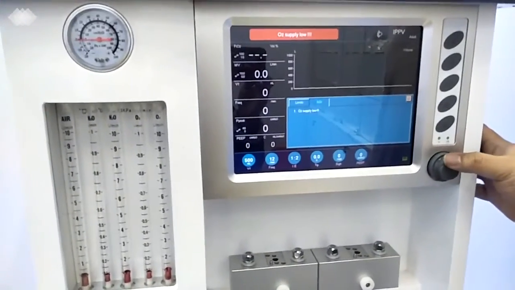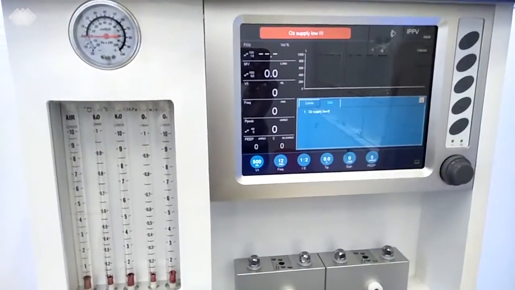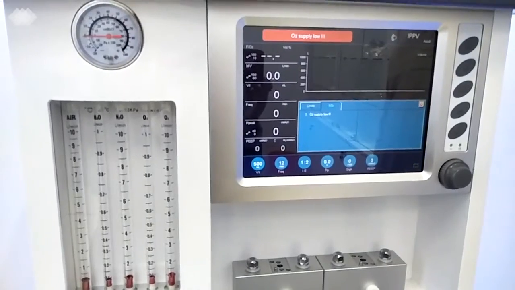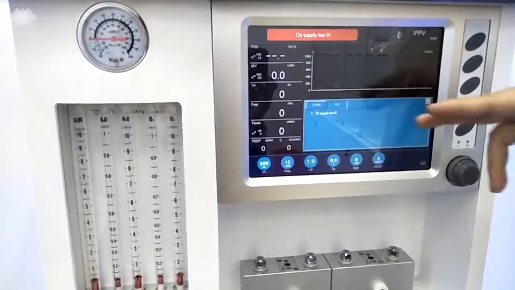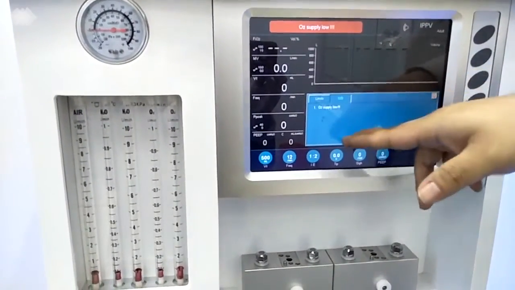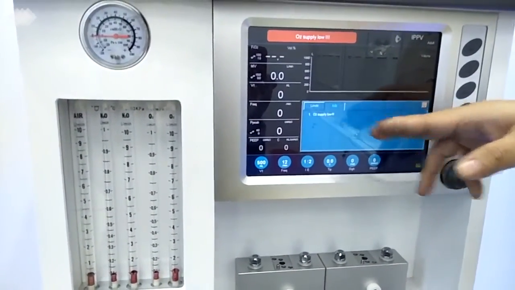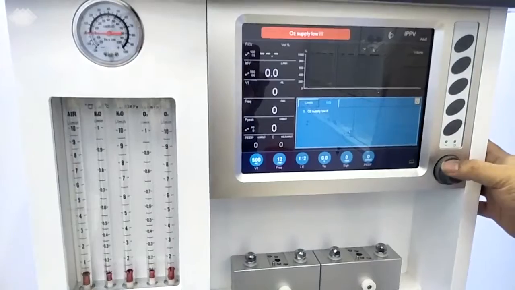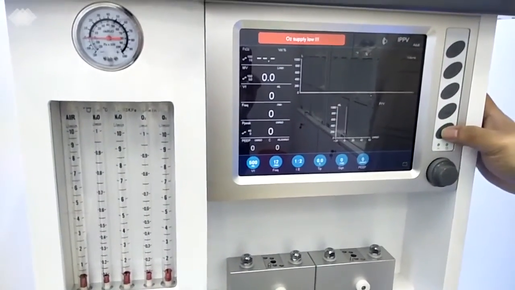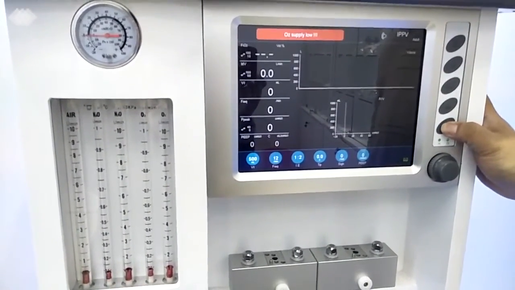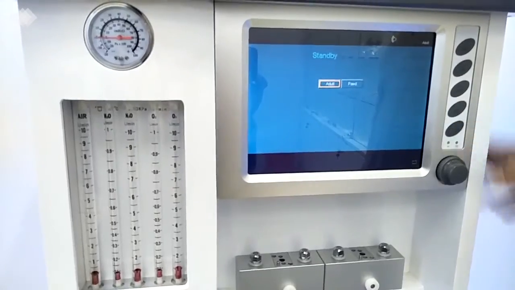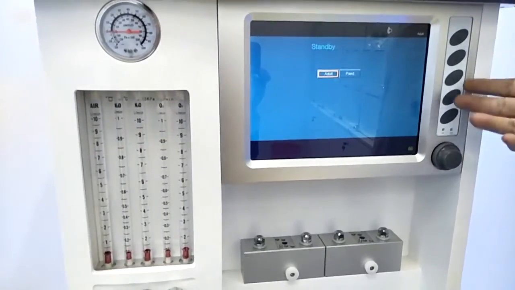The second column here is for the alarming information. That also means if the engineer wants to do some maintenance, he will check inside this column to see the history of alarms here. And so we will know what we can do to put the machine in better condition. The last button here, once we press it for 3 seconds, it will get into the standby interface again.